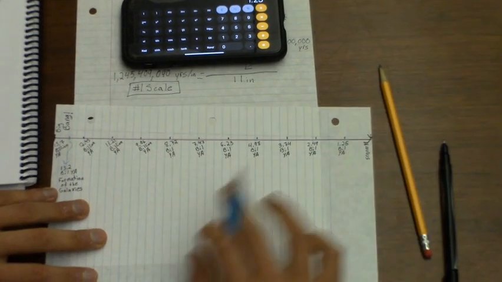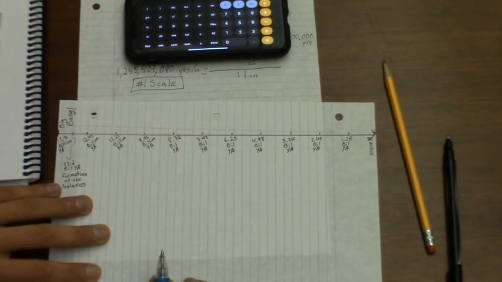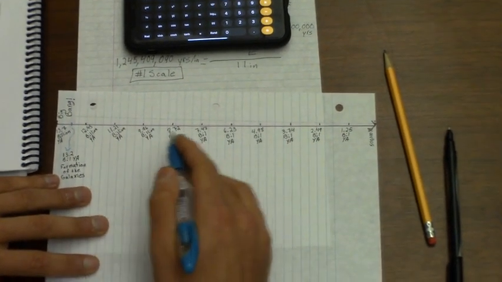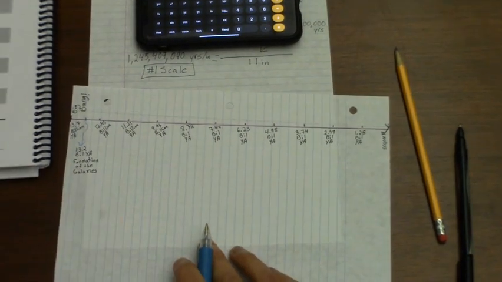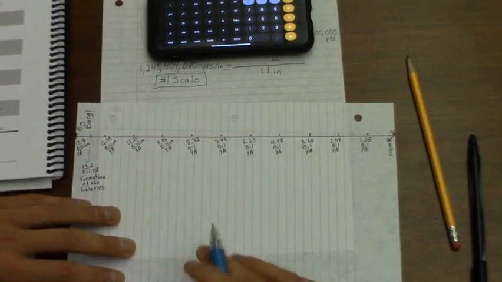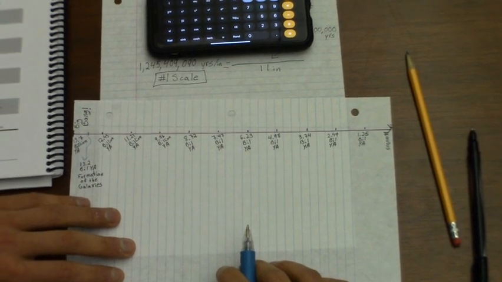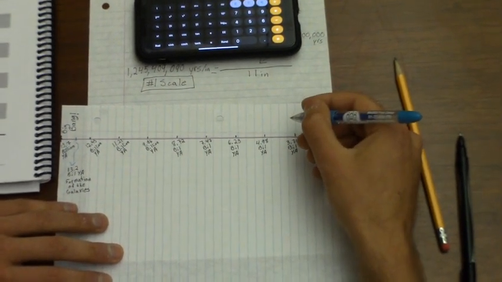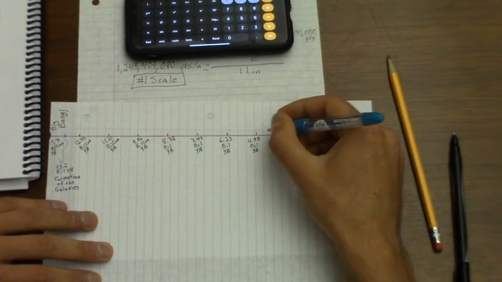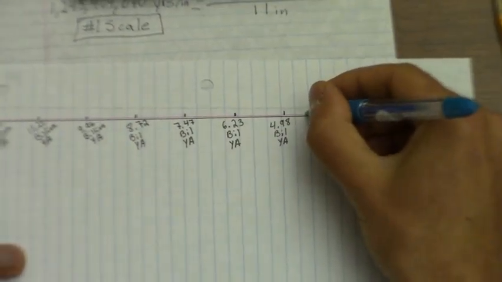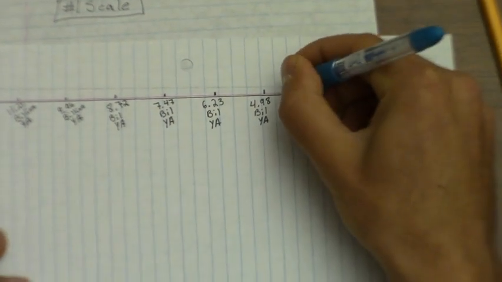Without all of these hash marks at each inch, I would not know where to put my next event, which is the formation of our solar system. Similarly to before, 4.5 can be found around the middle of these two hash marks.